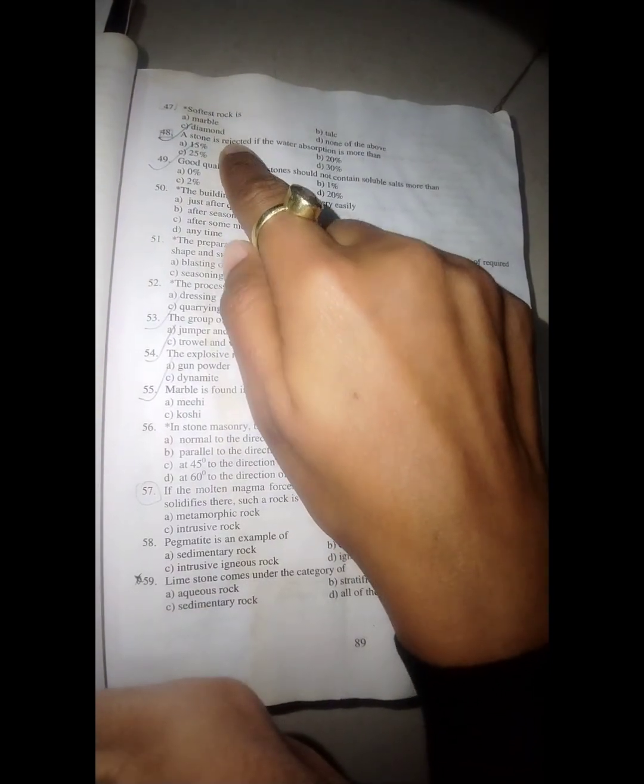Good quality building stone should not contain soluble salt more than A. 0%, B. 1%, C. 2%, D. 20%. And the answer for this is 0%. 50. The building stone can be dressed very easily A. Just after quarrying, B. After seasoning, C. After some month of quarrying, D. Anytime.